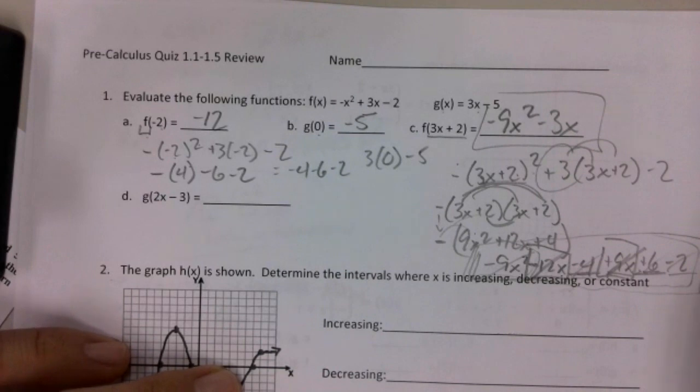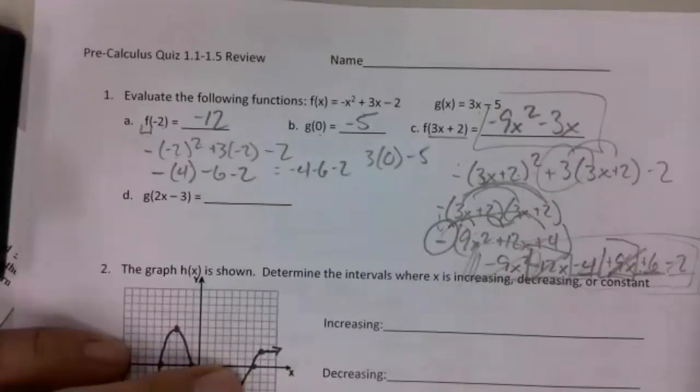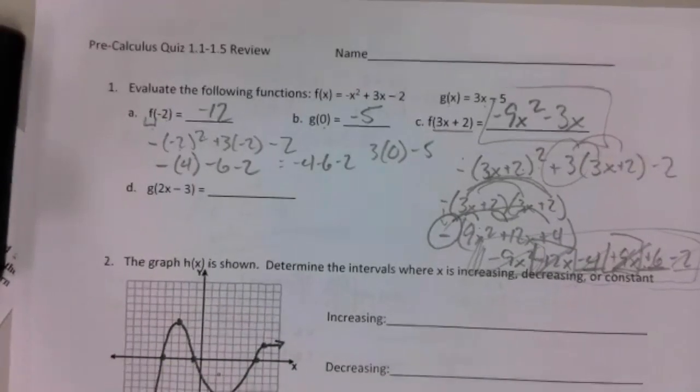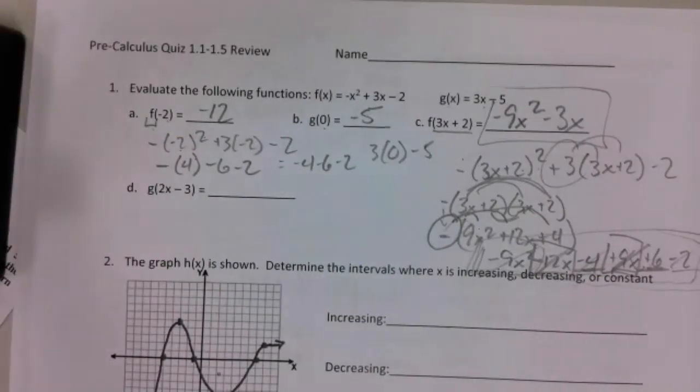How did you get the negative 4 if it was a plus 4? Because I had to distribute that minus sign to all three terms. Okay. Right? So that's going to be the number one mistake. By the way, on this top part, that is by far the most missed problem.